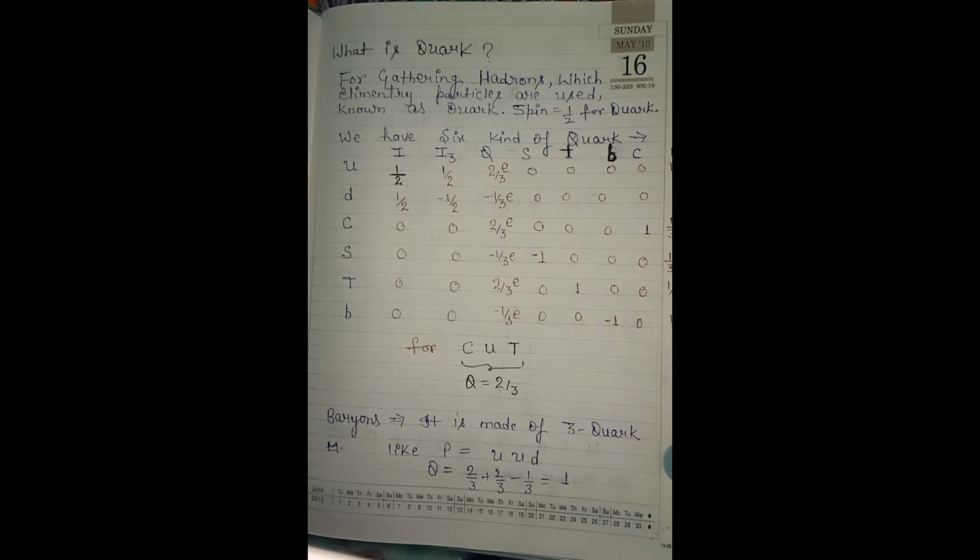Today we will talk about quark structure, which is a very important topic for NET and JRF. Sometimes a question arises on the quark model, where a particle is made of up, down, strange quarks, and we have to identify its charge, isospin, strangeness, etc.